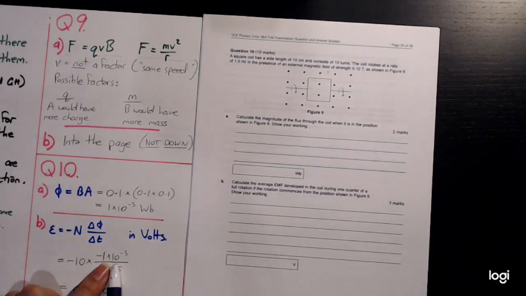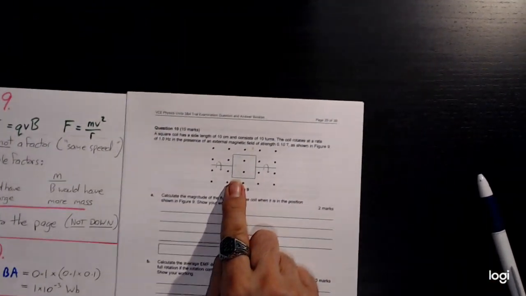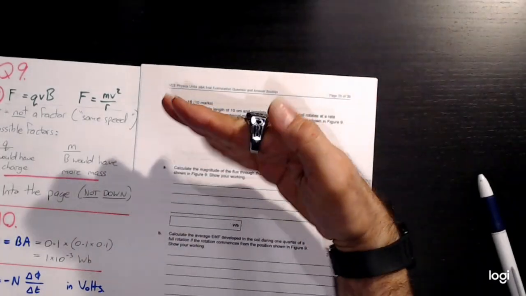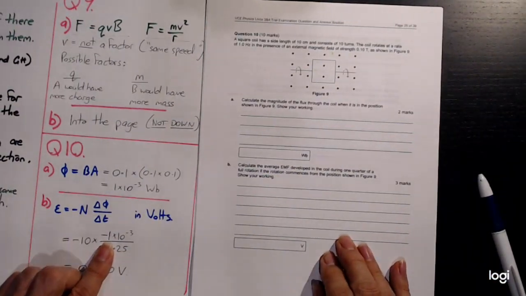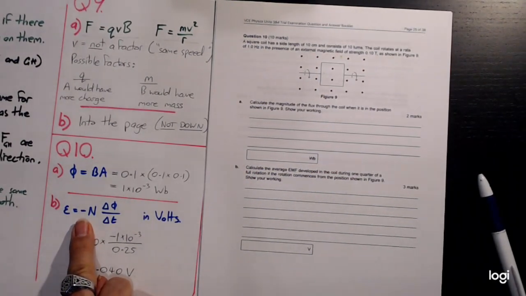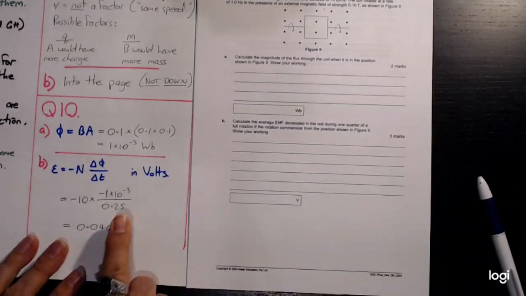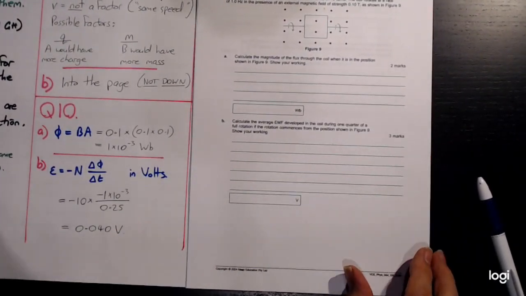Delta flux is going to go minus, right, because it starts off with all of the flux and it's going to end up with none of it, all right? So it's a minus, and that makes this positive. That's why the minus is there, actually, okay? Divided by 1/4 of a second, that's the answer.